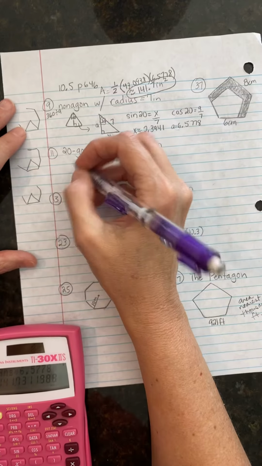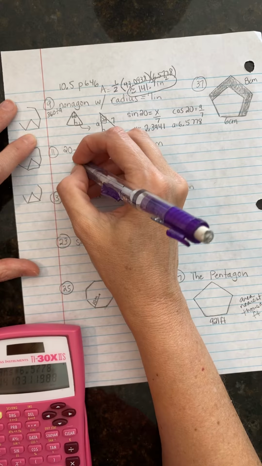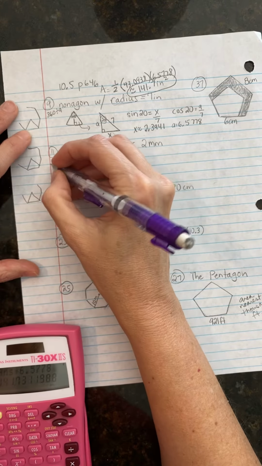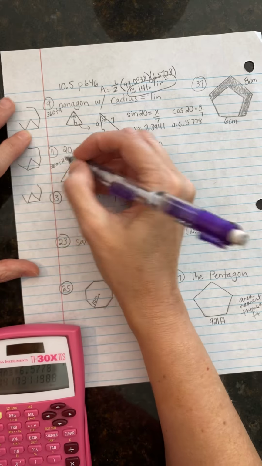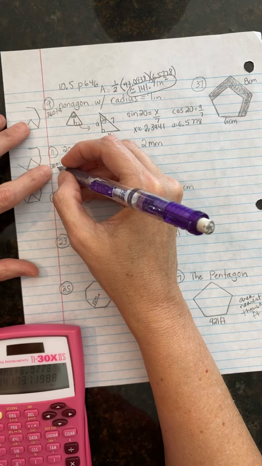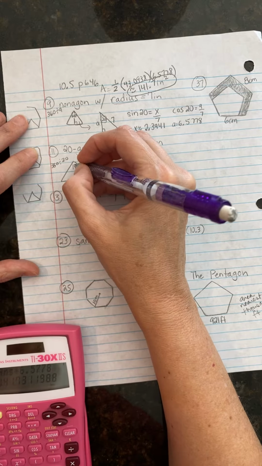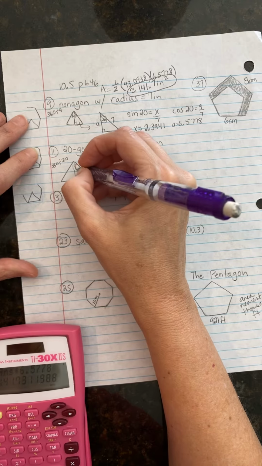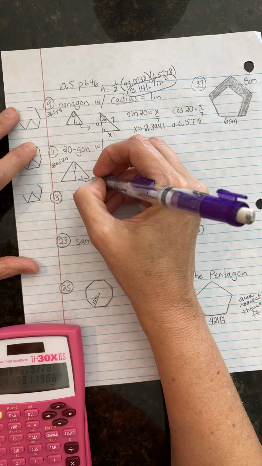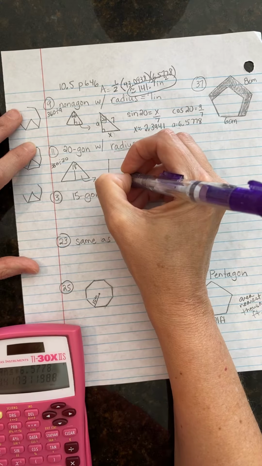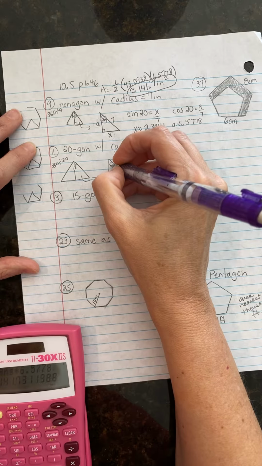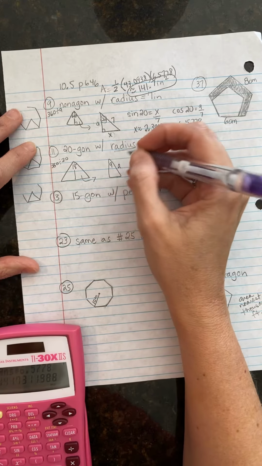Okay, same kind of problem. That's how you do these. You're going to draw that triangle. 360 divided by 20 gives you 18. So this is 18. And then when you draw in that apothem, you've got a skinny little 9-degree angle right there. 9-degree angle, the radius is 2.